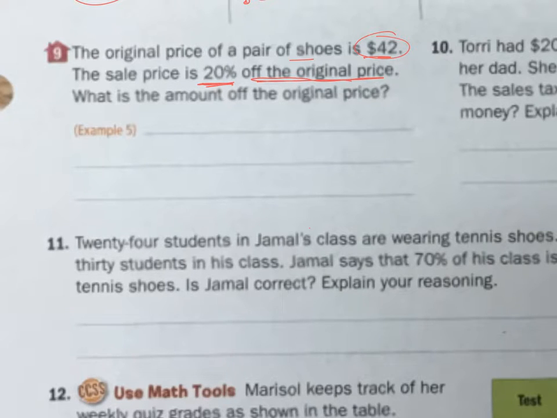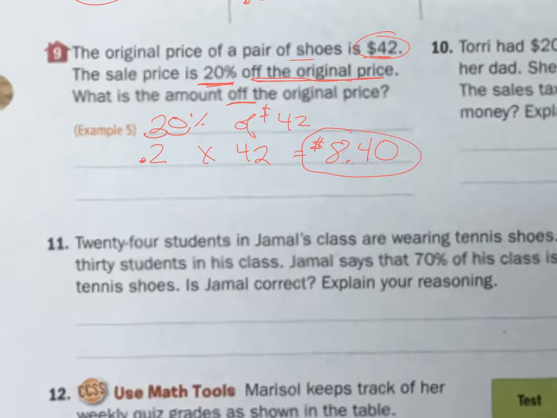What is the amount off the original? Okay, so what's the sale? So it's 20% of this $42. So I'm gonna go 1, 2. So it's 0.2 times 42. 0.2 times 42 equals 8.4. I'm talking about money, so I'm going to put a 0 there, and I'm going to save $8.40.